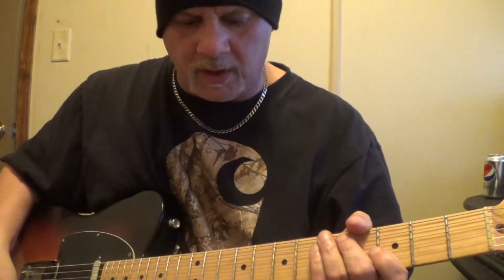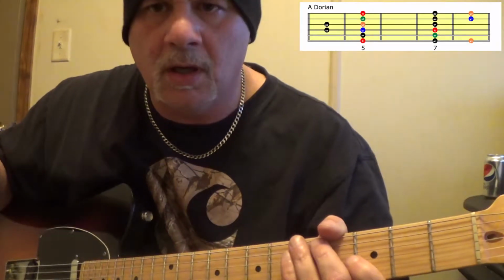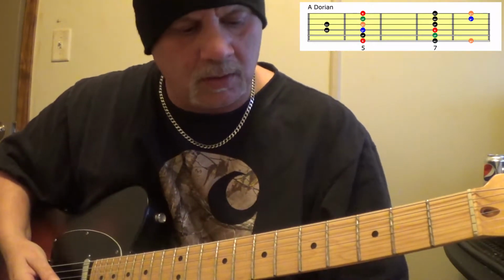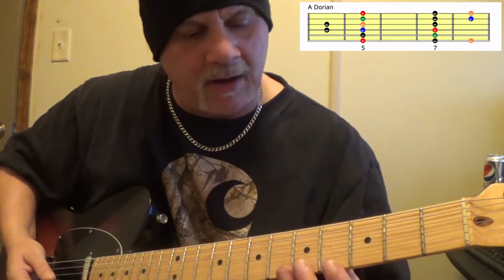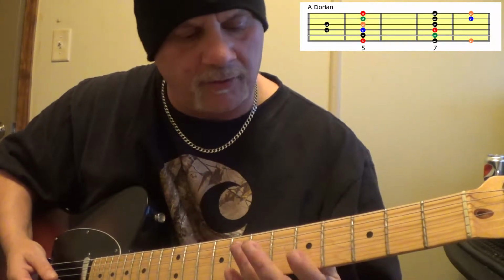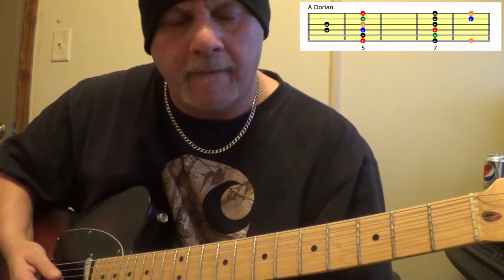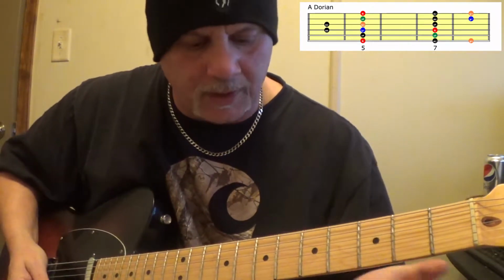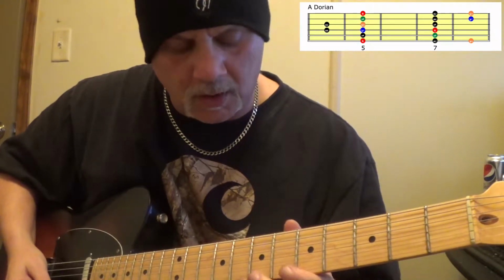There should be a fret chart up there for you. It's only going to span from the 4th to the 8th fret. Learn this pattern. It's the Dorian Mode. That's all you really need to know.